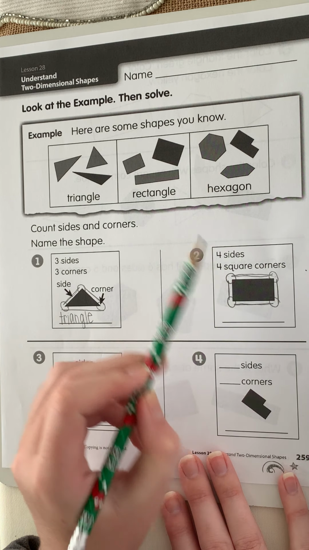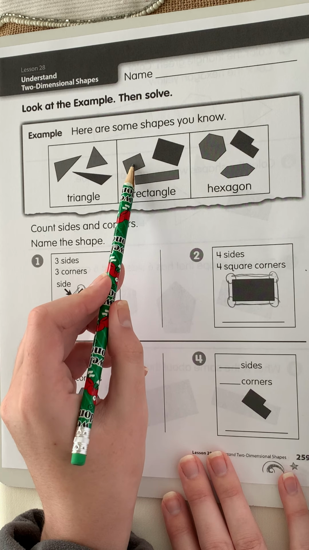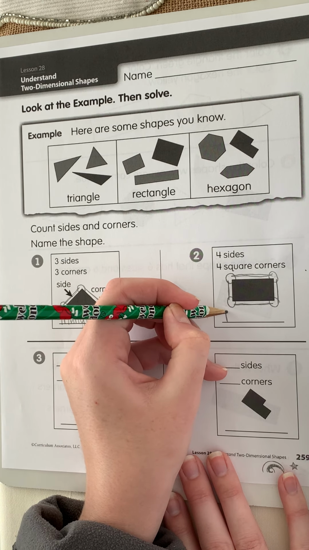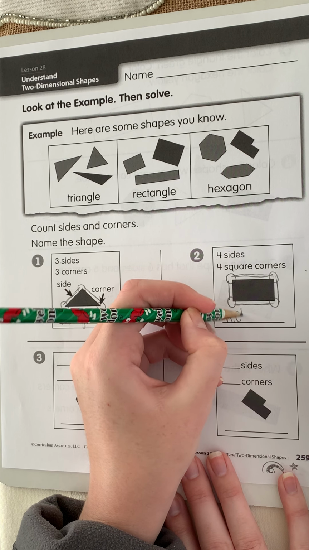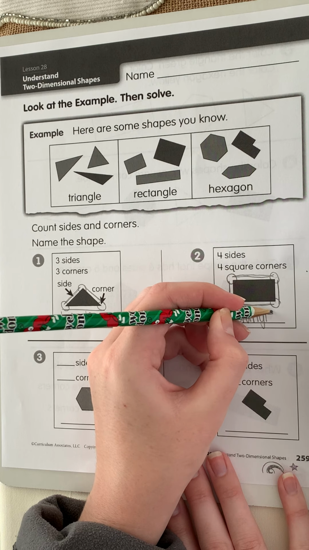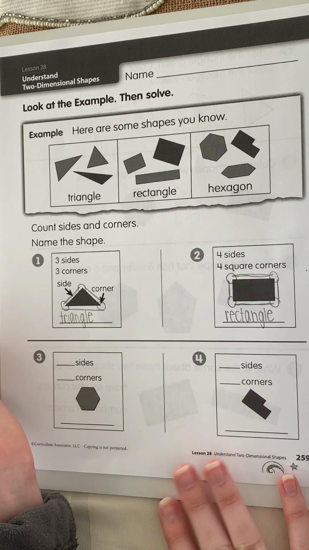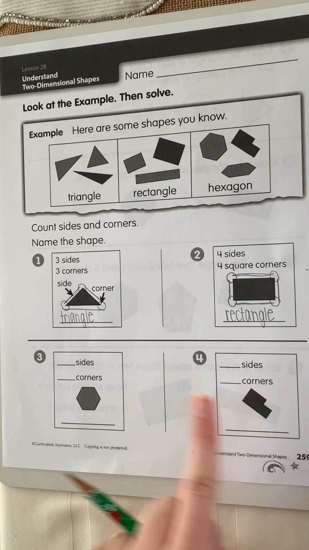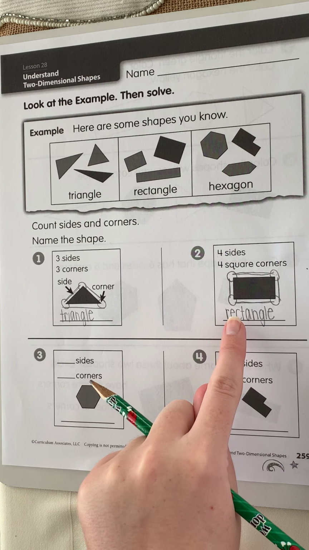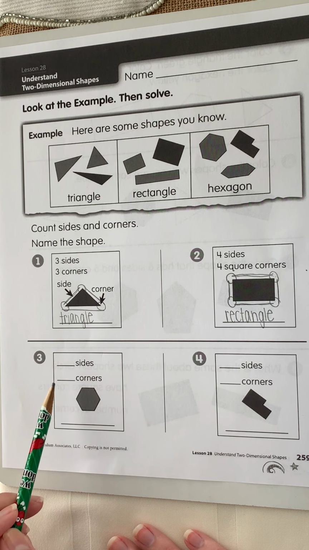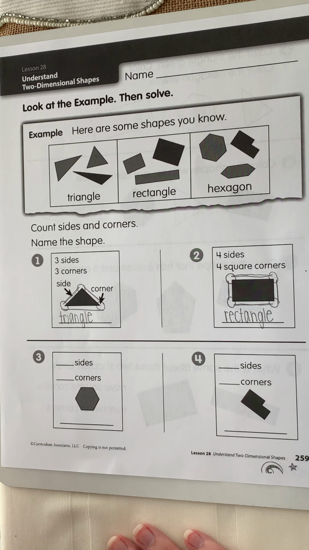The shape here looks like the shapes in this box in the example, so I know that it is a rectangle. I'm going to write the word rectangle on the line below. Now for questions 3 and 4, we need to name the shape just like we did for numbers 1 and 2, but we also need to count the number of sides and corners.